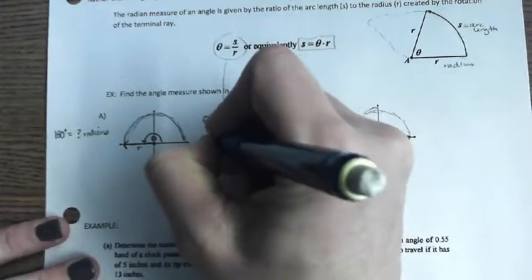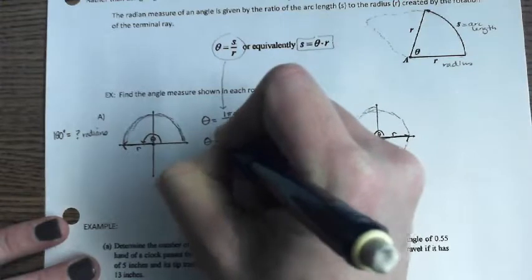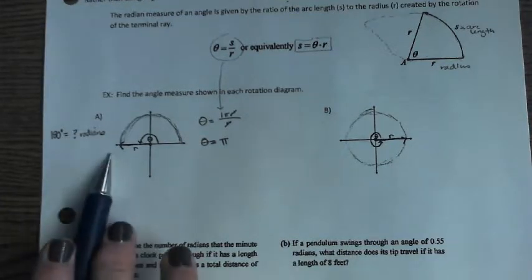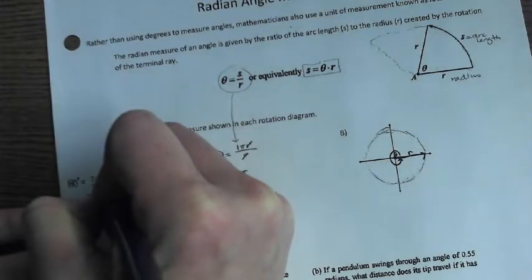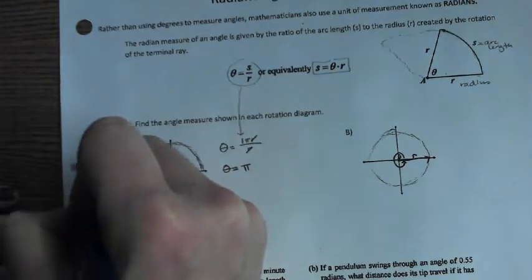So that angle measure reduces to pi. So a very important takeaway here is that 180 degrees in the degree world is like pi radians. And how many radians is that? What is pi? What number is pi? 3.14 radians.